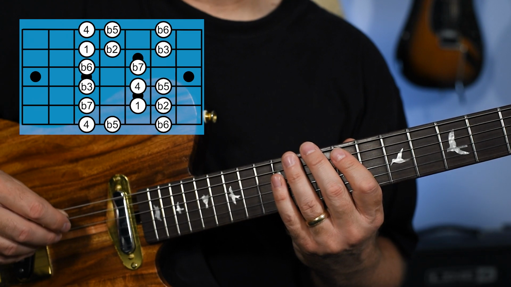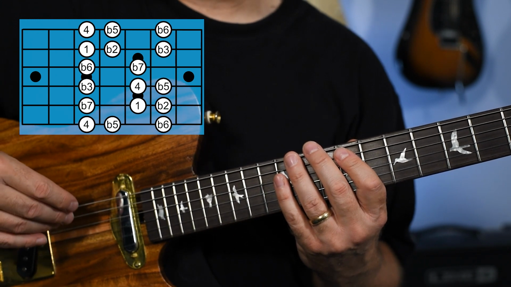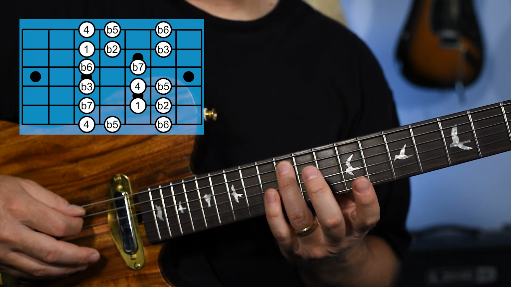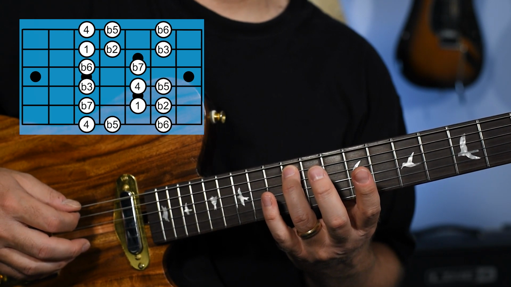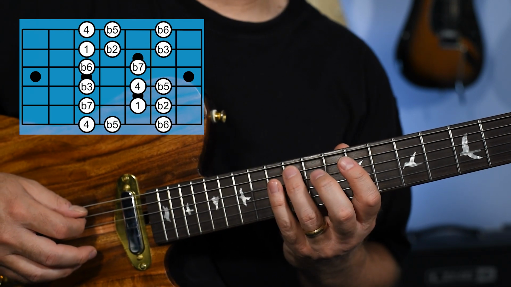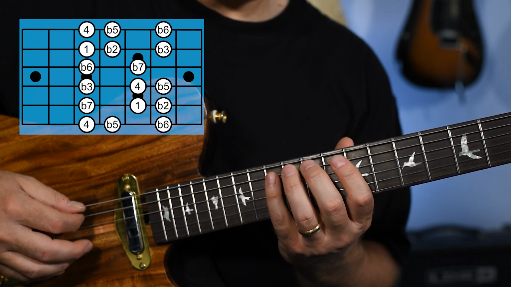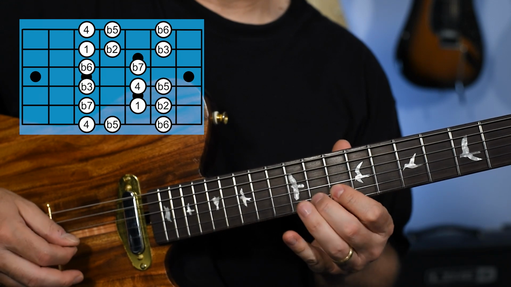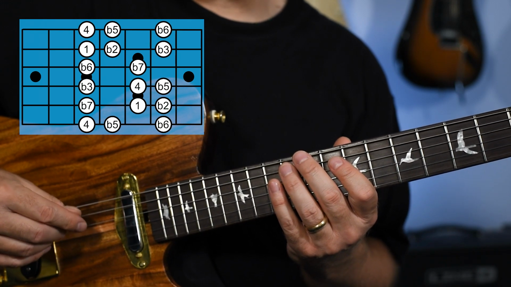All right, now we're going to take a look at the last mode, Locrian. That scale is based off the 7th note of a major scale. So we're going to start here. We're going to play A Locrian. If I wanted to know what major scale does that come from, it comes from the note a half step above the root, B flat. So B flat major is going to be the exact same scale as A Locrian.